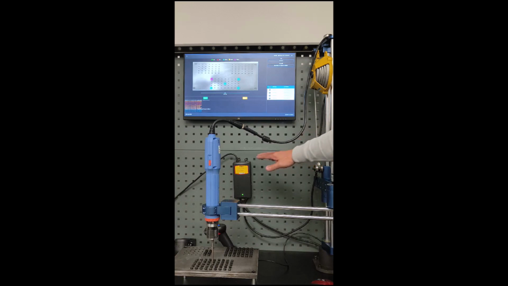And I also have a power adapter that's supplying the power to the tool, but also through the signal, actually being governed by the device manager that will allow the power to power on or power off.